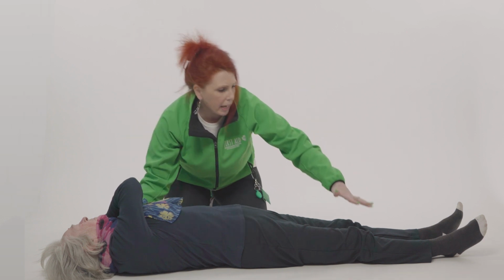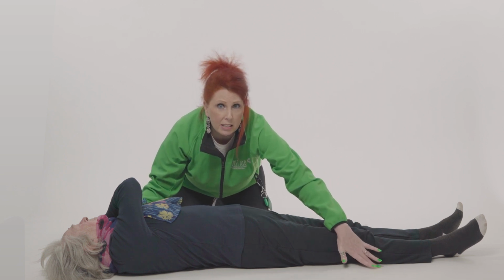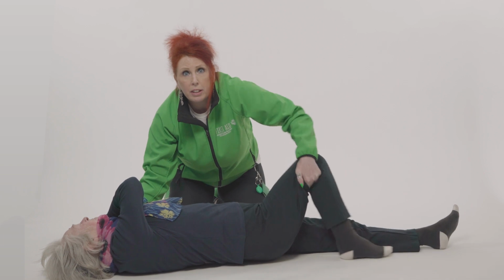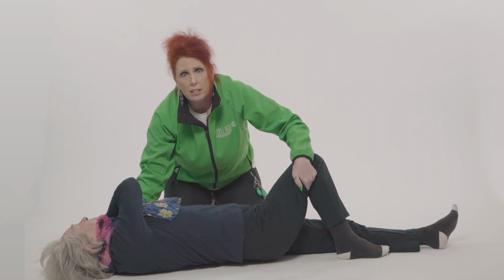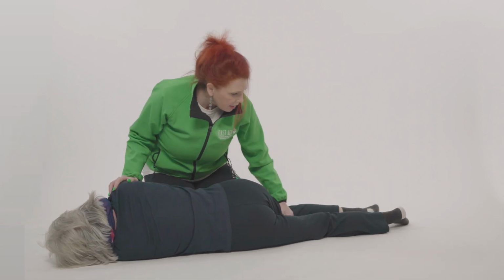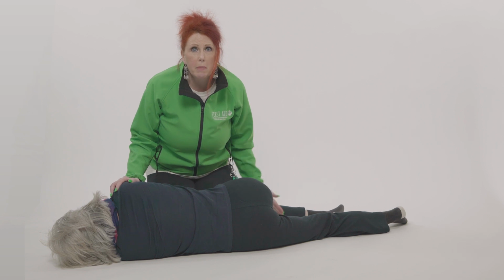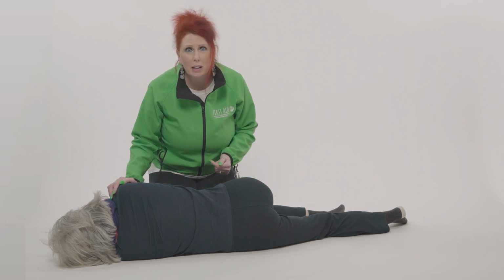I'm going to pick up Edna's leg, the furthest away leg. I'm going to put my hand underneath her knee and lift her leg up. And once we've done that, we're going to flip her onto the side, just like so. Now Edna is onto her side. I've got to make sure that I pull the leg up. It's like stabilizers on a bike.